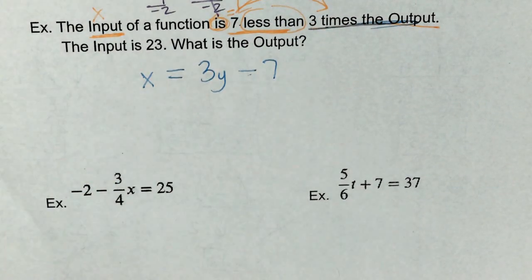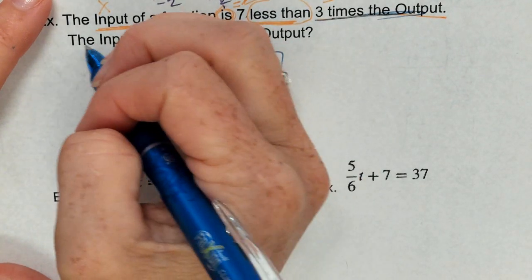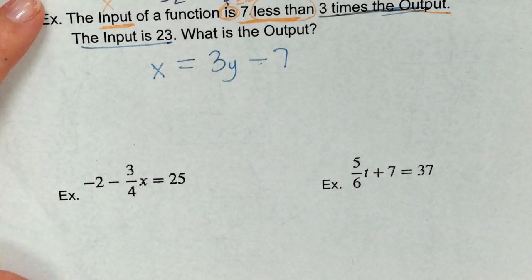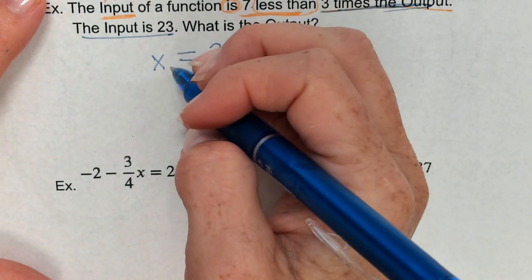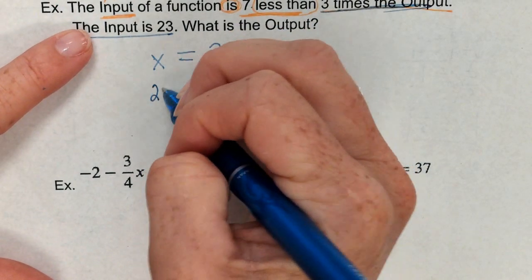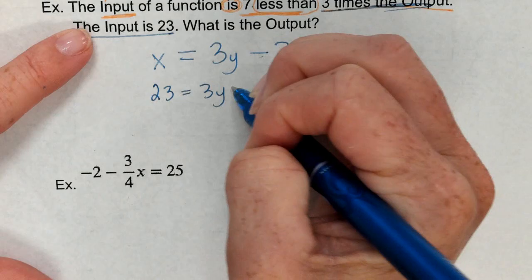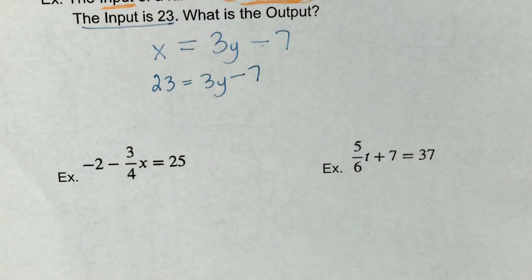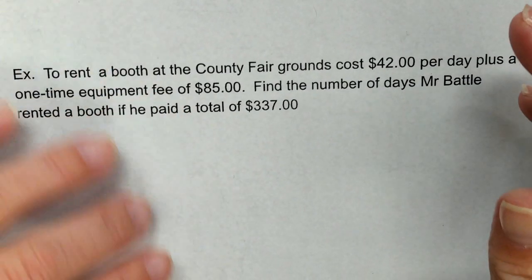Now, if they want me to solve this, they have to tell me what x or y is. And they tell me the input is 23. So where would 23 go in place of the x? So 23 equals 3y minus 7, and then we would solve. Are we okay? Okay, skip down to the word problem.